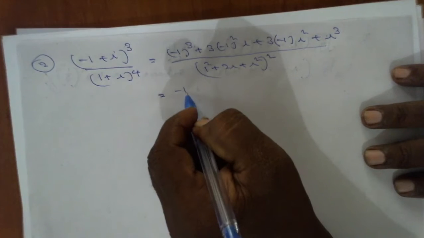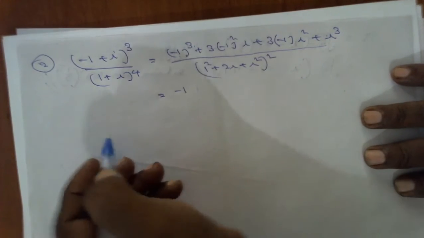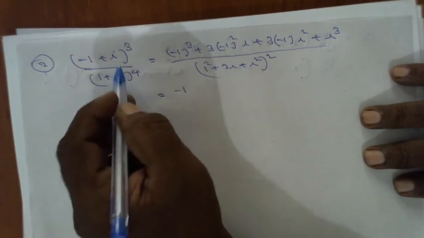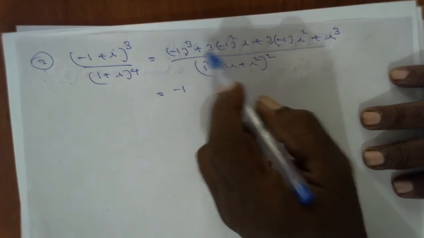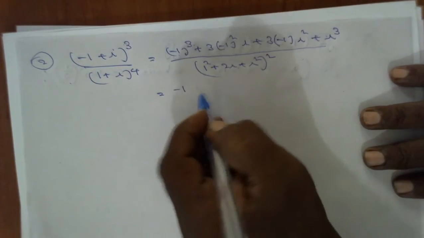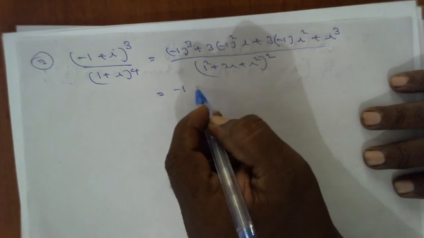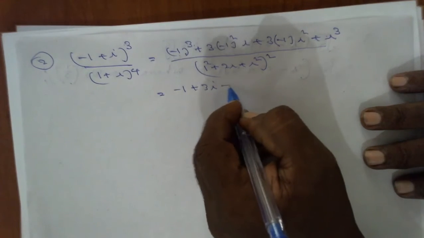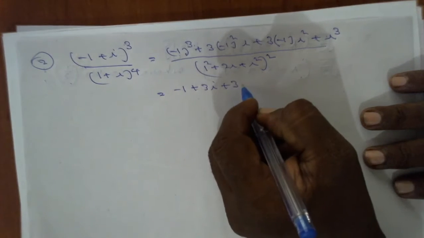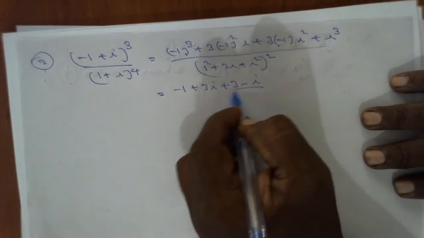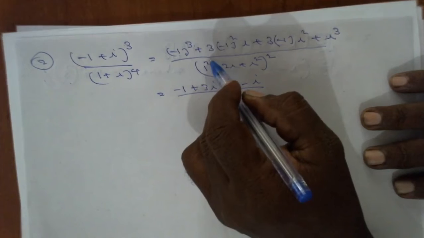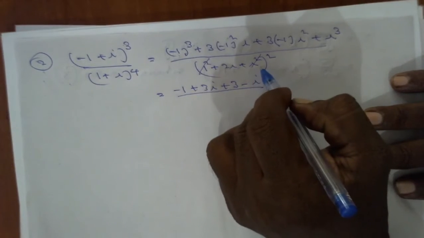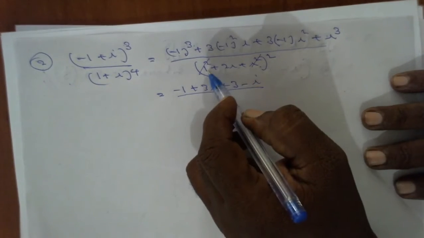You know the expansion of a plus b cubed, so you can apply it like this. i squared is minus 1, and these get cancelled.